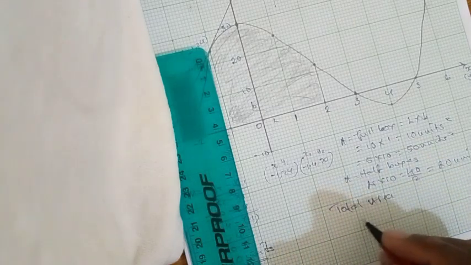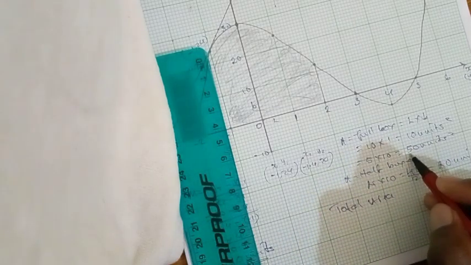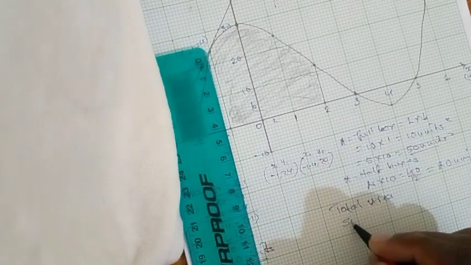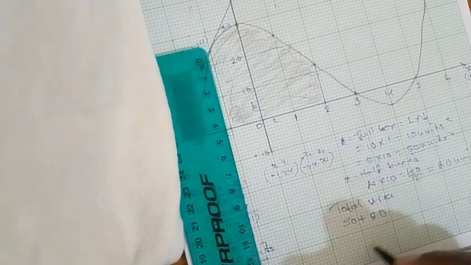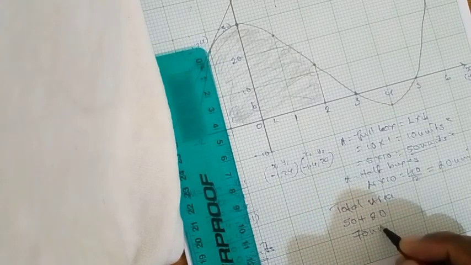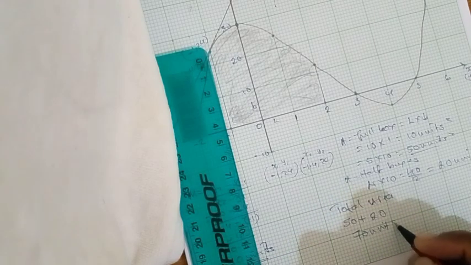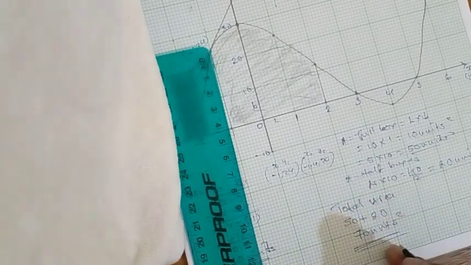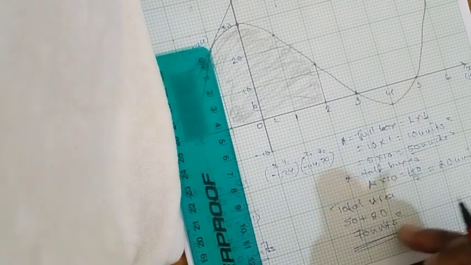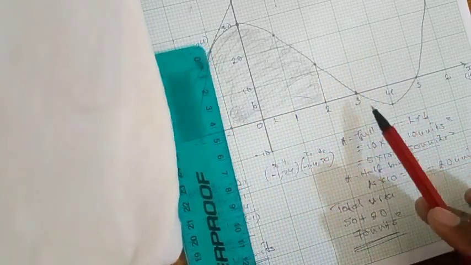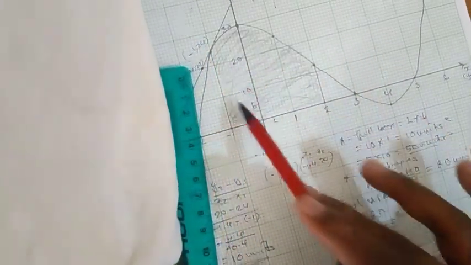So the area of full boxes is 50, plus the area of half boxes, which is 20, gives us 50 plus 20, 70 units squared. So this is the final area. This is how you find the area of a cubic function, or the area bounded by the curve.